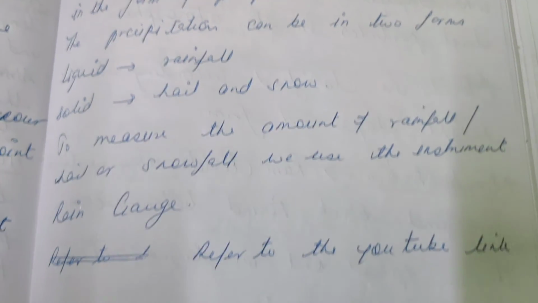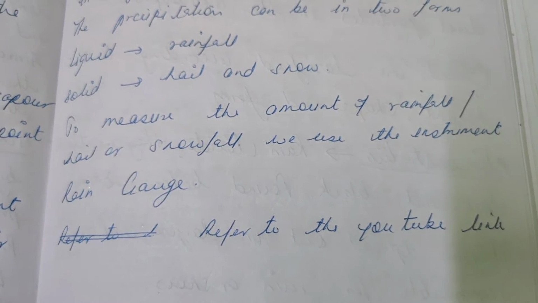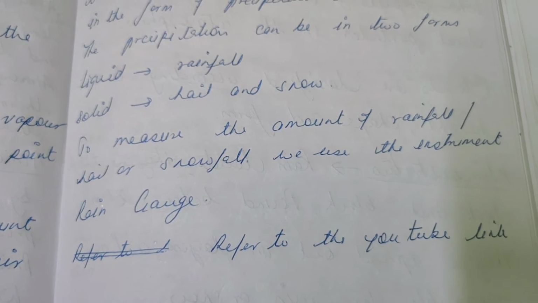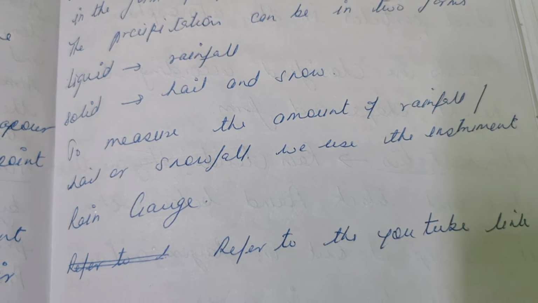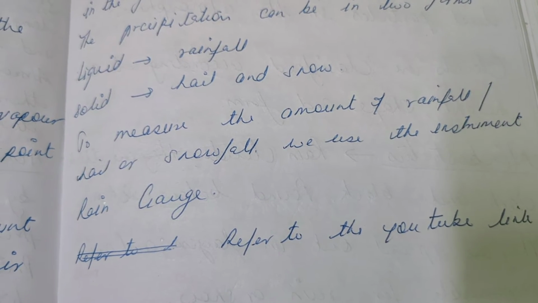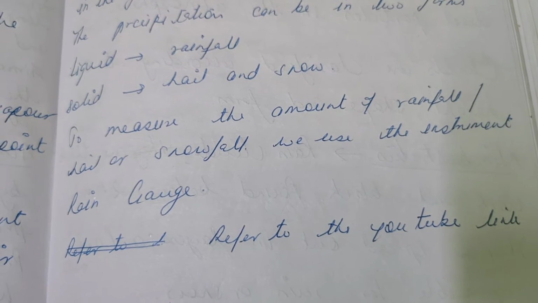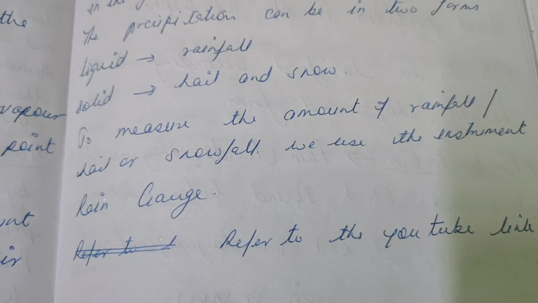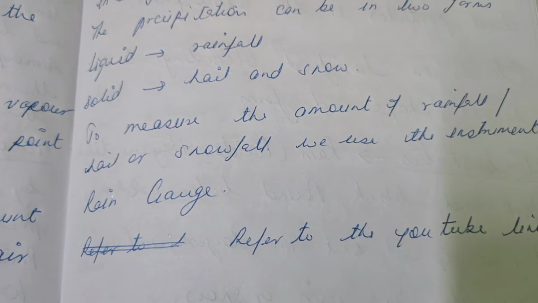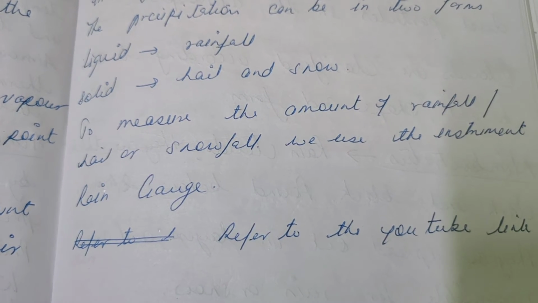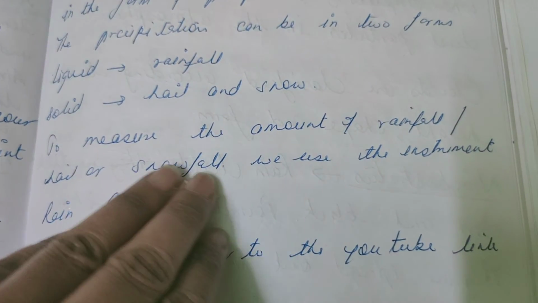And recently, I think in Dehradun we've been watching a lot of hail happening along with the rainfall, so we can see the liquid and solid precipitation happening in Dehradun in the past few days together. And to measure the amount of rainfall or hail or snowfall, we use the instrument which is called the rain gauge. And I think most of you have already studied how the rain gauge works.